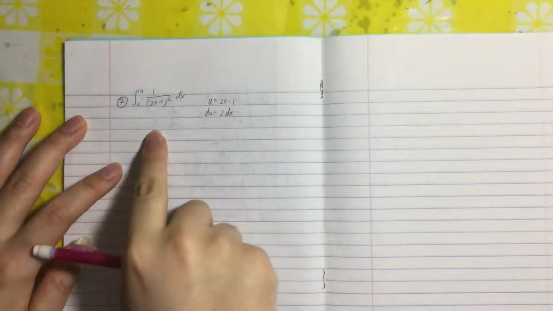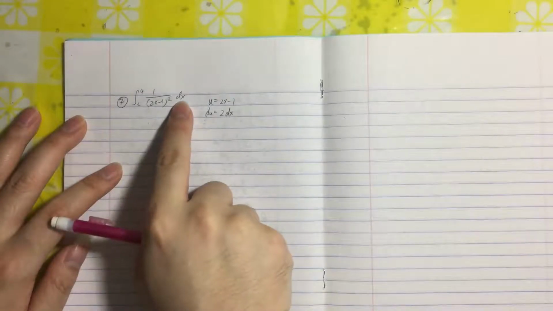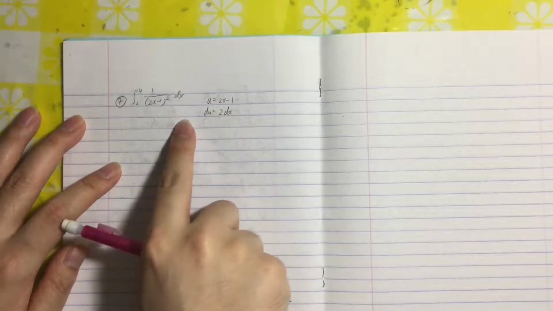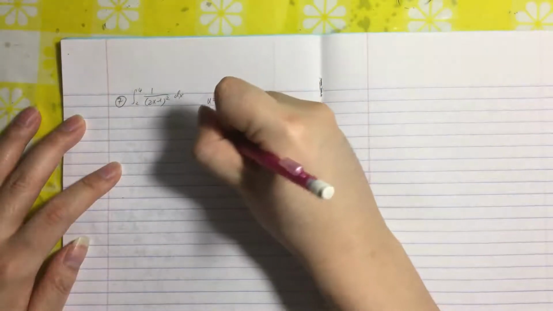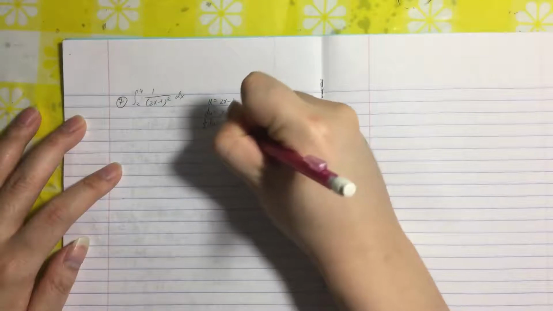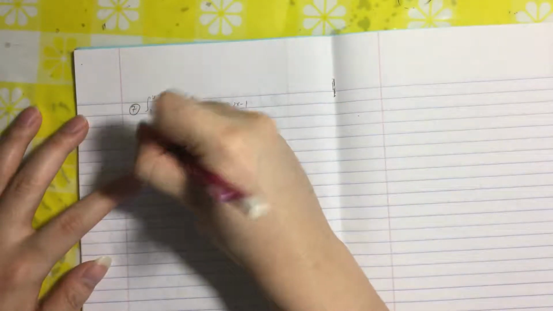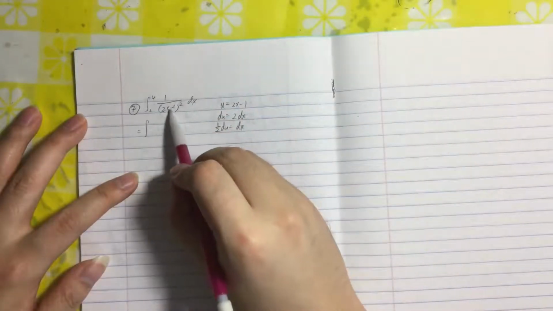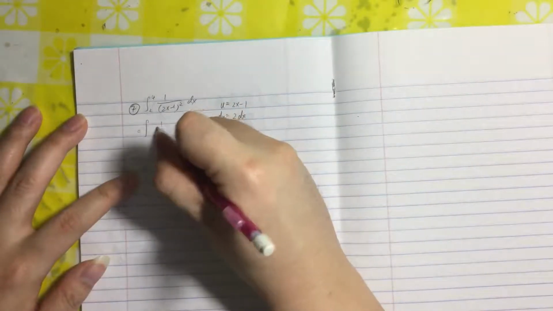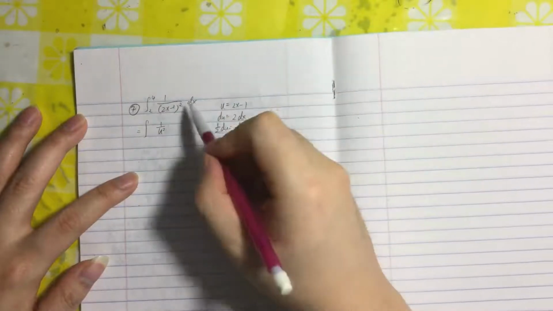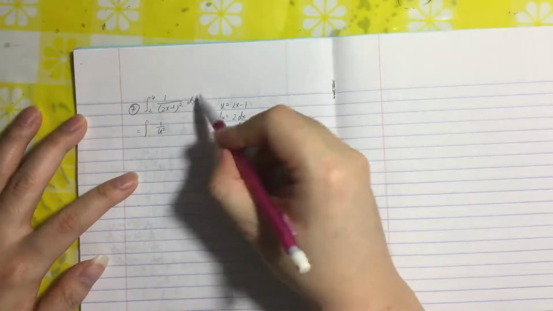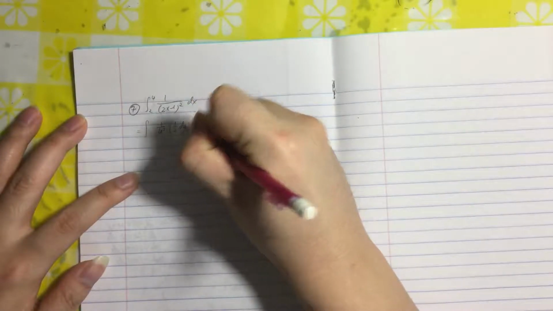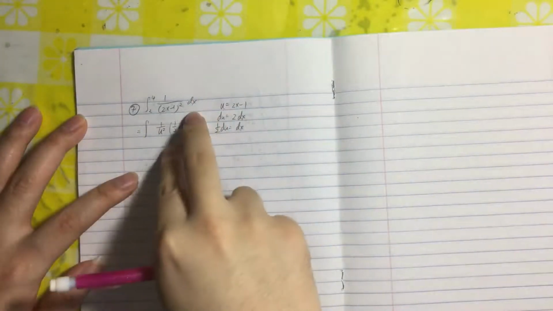Now observe the integral. We have dx, but we miss a 2. So I can divide both sides by 2. We can always divide both sides by a constant. We get half of du equal to dx. Then substitute. When I substitute, 2x minus 1 becomes u. So I get 1 over u squared, times dx, which is half of du. Here we completely replace all x with u's.